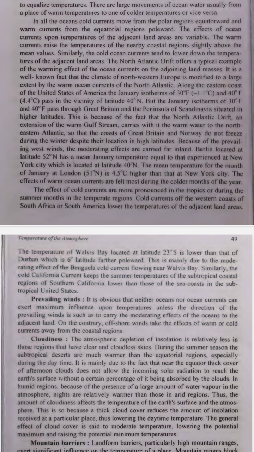Example: in the winter, if the winds are blowing from the ocean to the land, the warmer air from the ocean can help keep the coastal areas milder. However, if the winds are blowing offshore, from land to sea, the coastal areas can become colder because they are not receiving the warm air from the ocean.